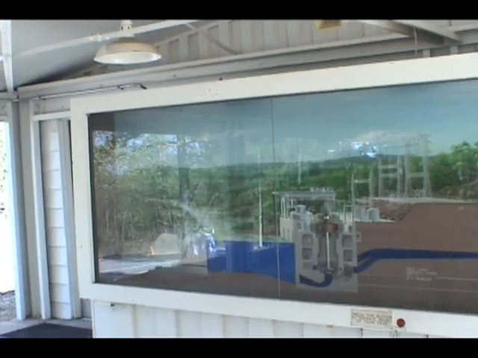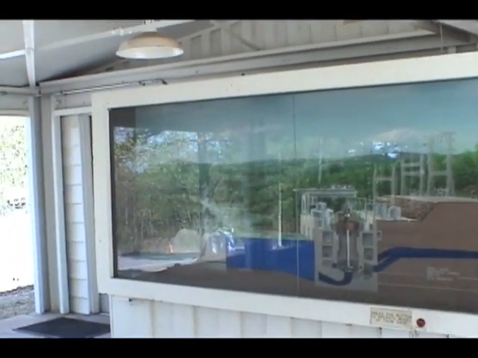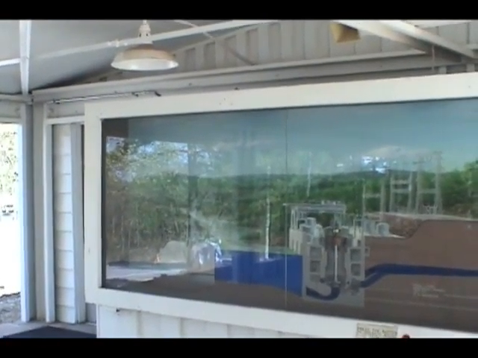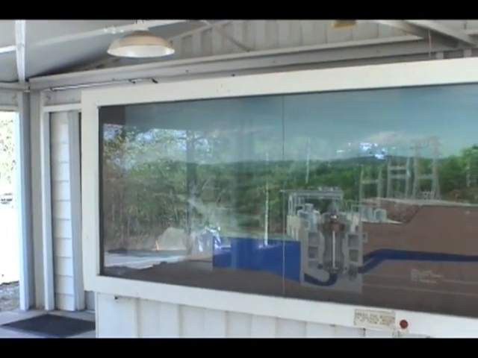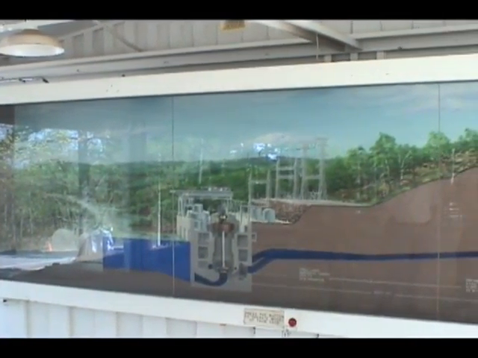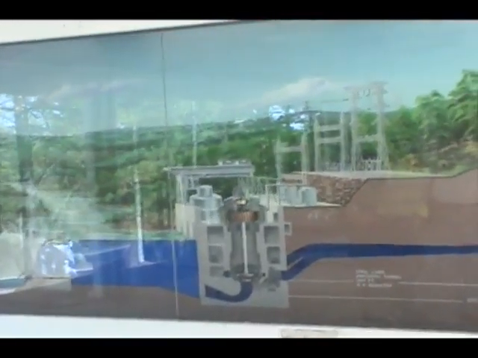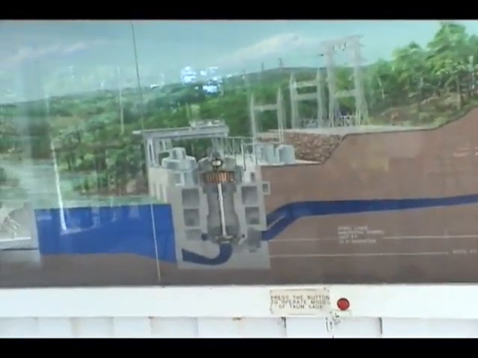The whole concept is you've got a captured volume and you're just moving it from one reservoir to the other. The river inflows are passed through the lower reservoir dam of stored energy. And we get the stored energy from moving water and elevating it.